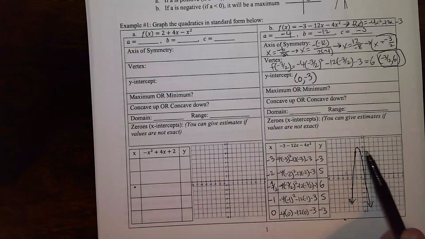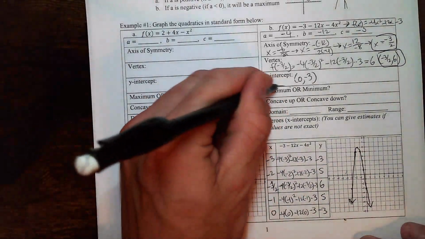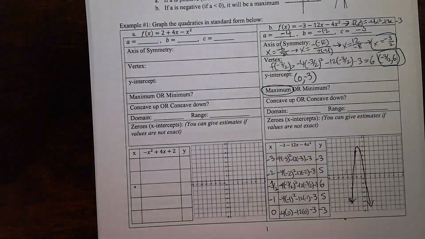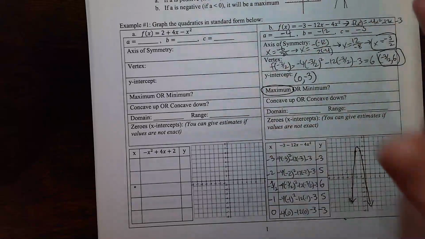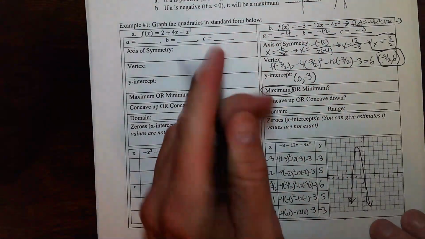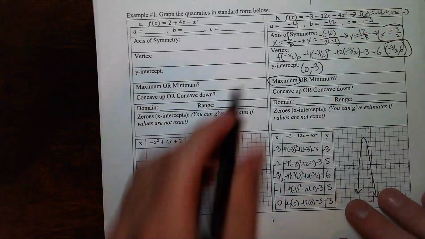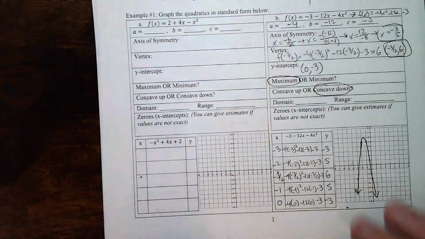Now, does this graph have a maximum or a minimum? This graph has a maximum. Okay, it's a high point. Is it concave up or concave down? Concave up is caving upward, like this. Concave down is like this. It's concave down.